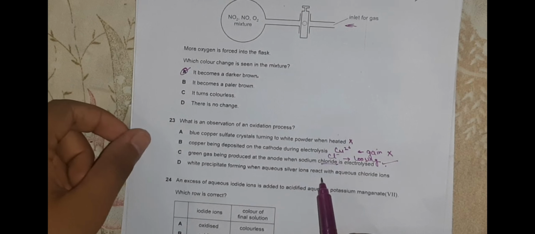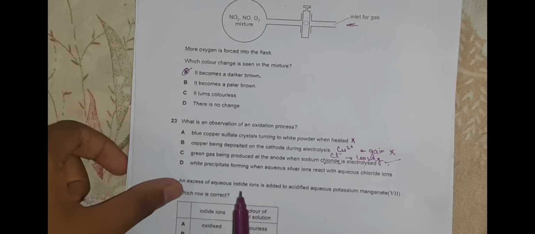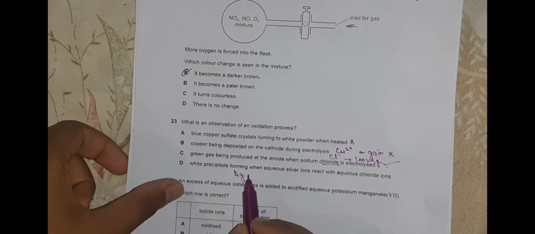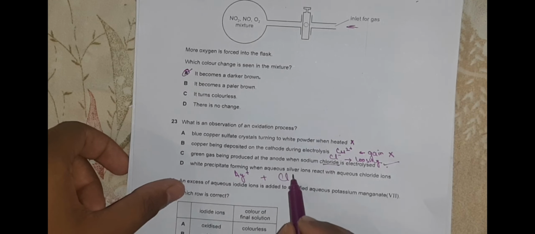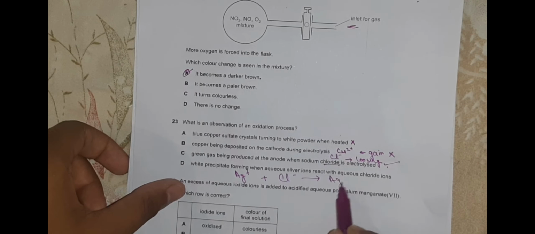Never leave any option, always read them. White precipitate forming when aqueous silver ions react with aqueous chloride ions. So what is happening is that aqueous silver ions are reacting with chloride ions to form AgCl. Okay, this is also right to some extent, that oxidation is taking place.